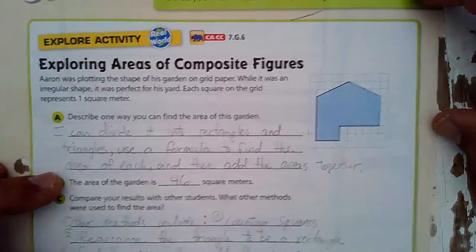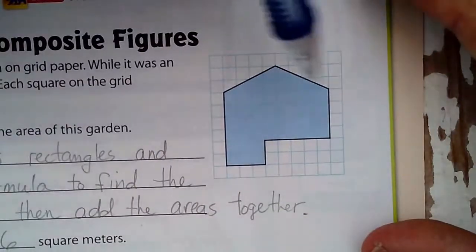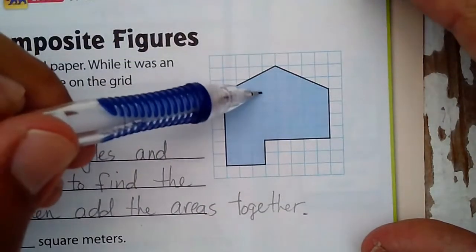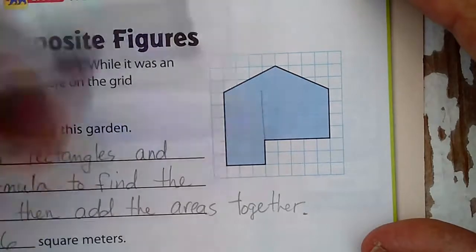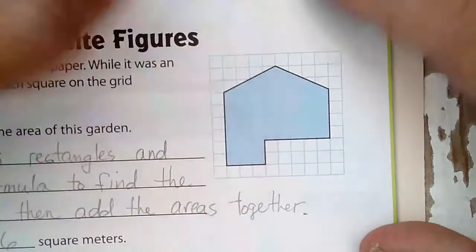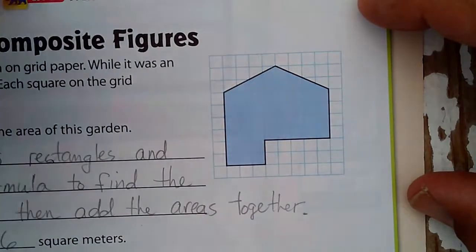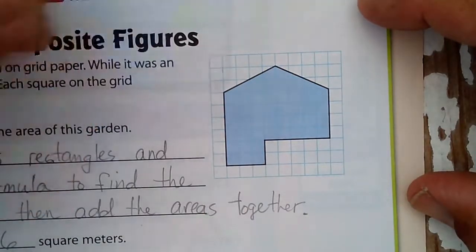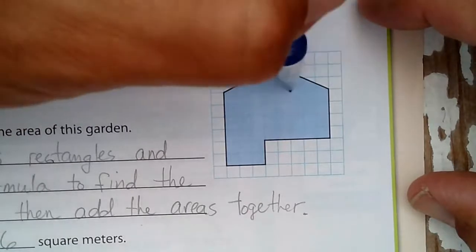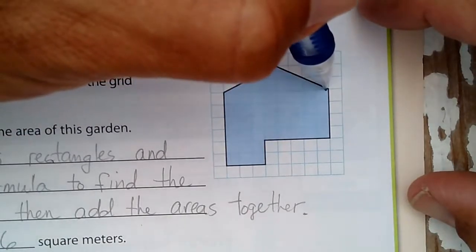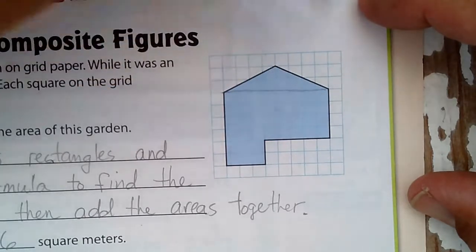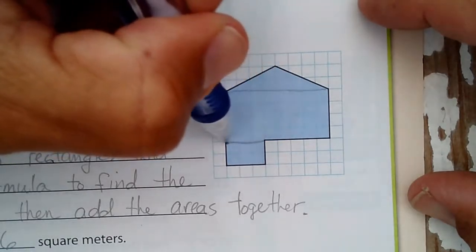So what we can do is, let's see. I got another way to do this too, but I'll be really kind here and I'll just say, well, we have rectangles and we have triangles right there.